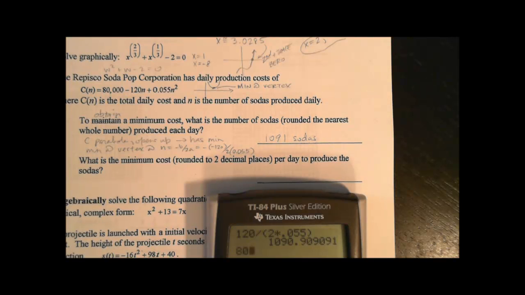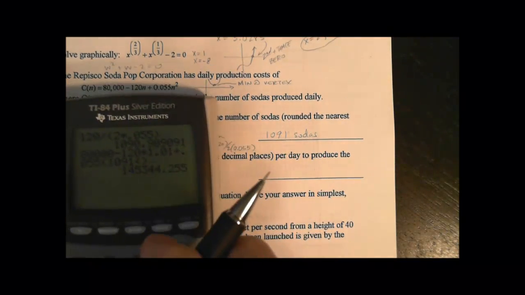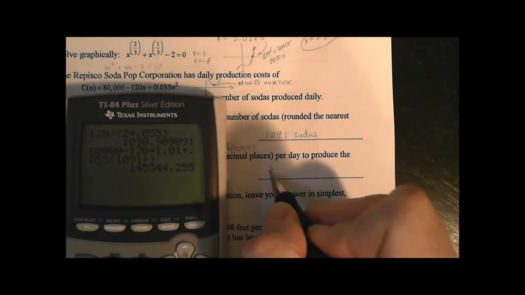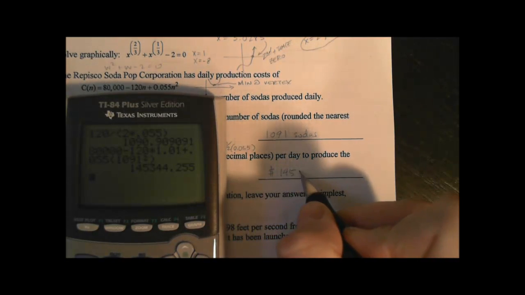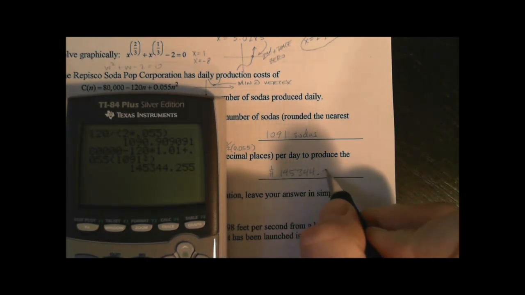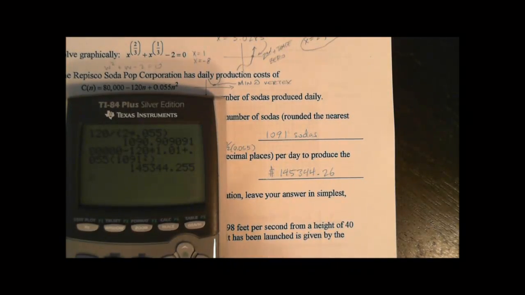So we get 80,000 minus 120 times 1091 plus 0.055 times 1091 squared. And to the nearest penny, it would be $145,344.26.